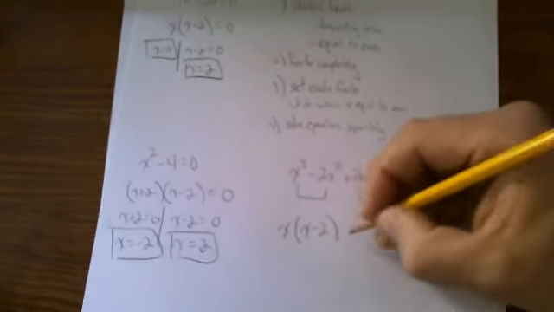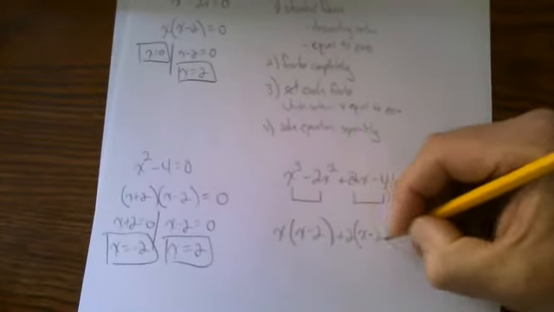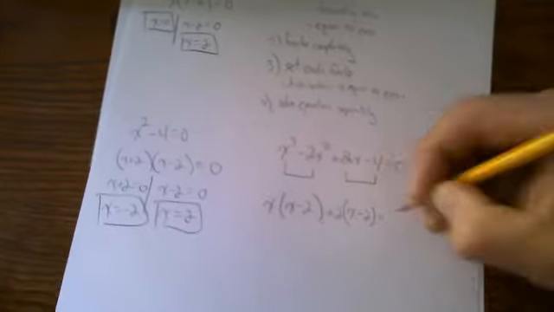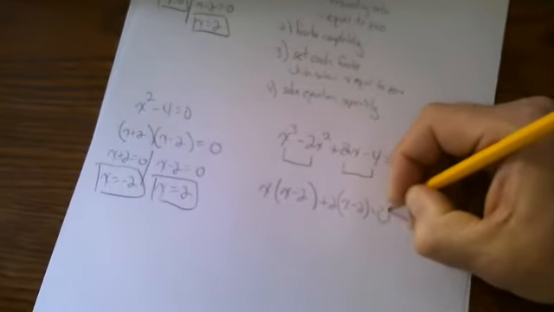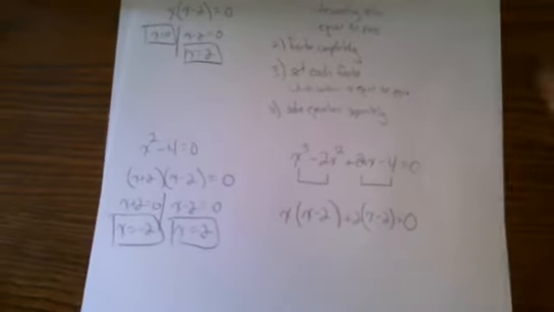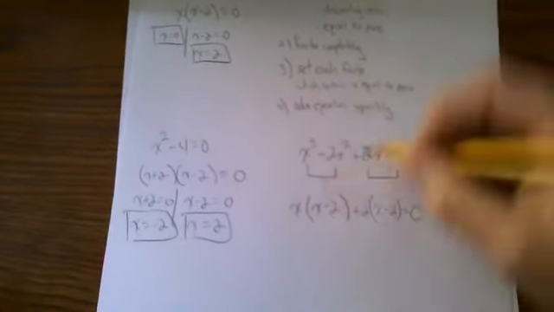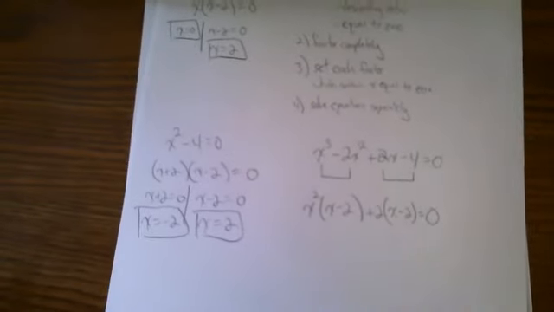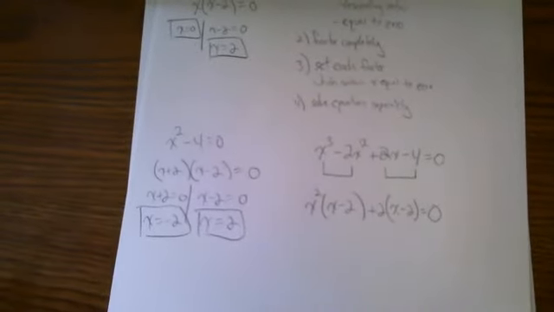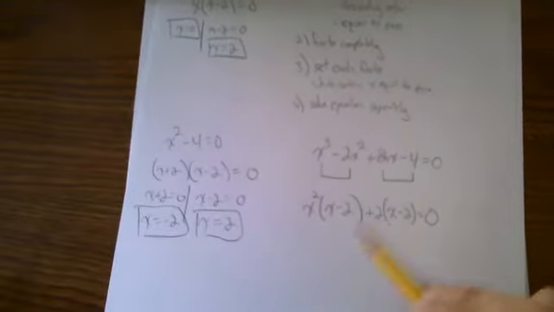Okay, so let's factor out a 2 plus 2 times x minus 2. And again, don't lose your equal sign. So we have a common factor of, oh, I messed up here, didn't I? That's x squared, common factor. Alright, so now we have a common binomial factor of x minus 2.